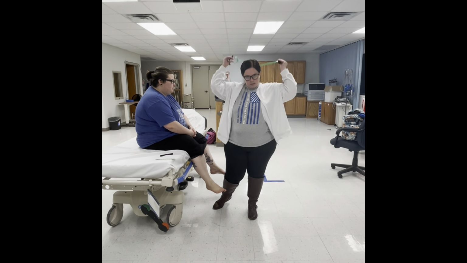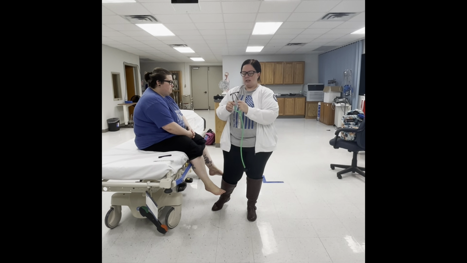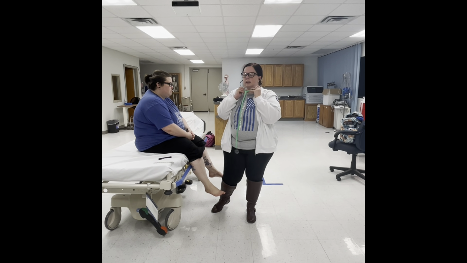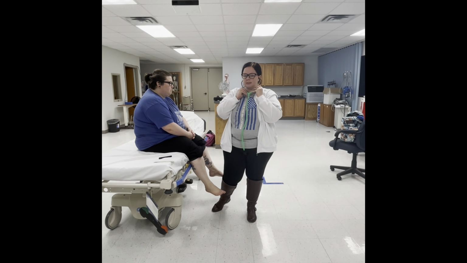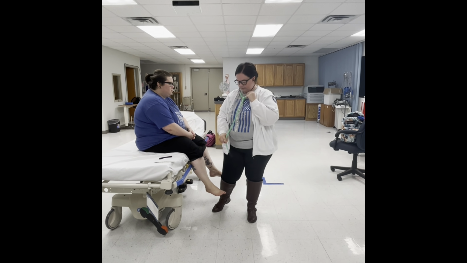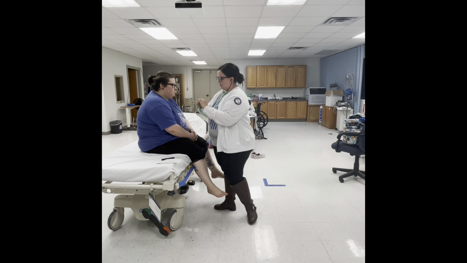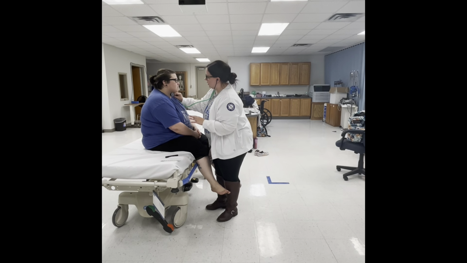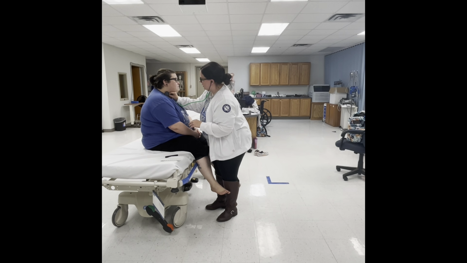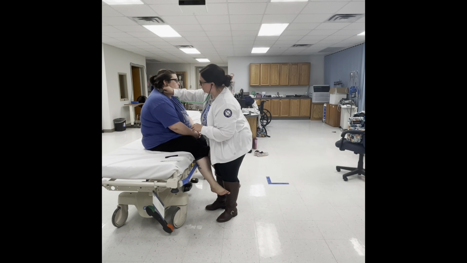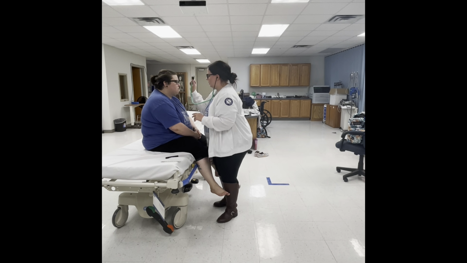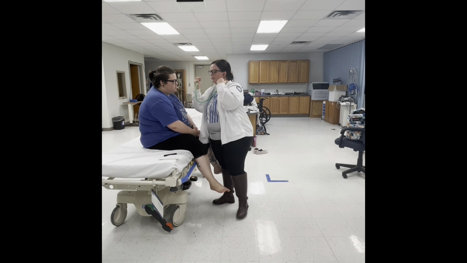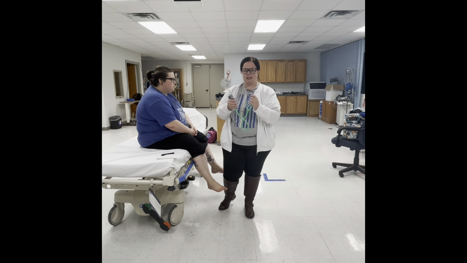Now we'll go ahead and auscultate the carotid and the thyroid. You can do that from the front. You don't have to go to the back for that. And you want to do that with the bell of your stethoscope. You'd be auscultating the carotid and the thyroid. Sounds are normal, no bruit detected.